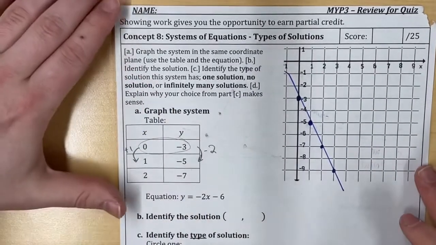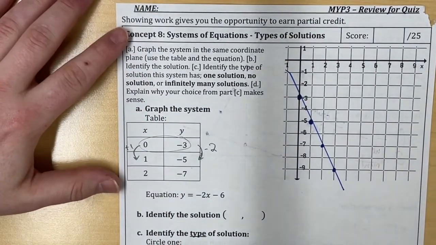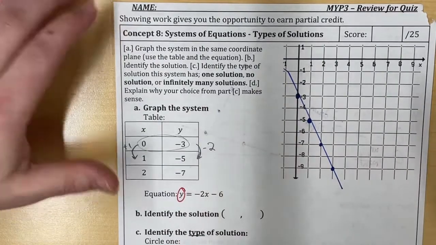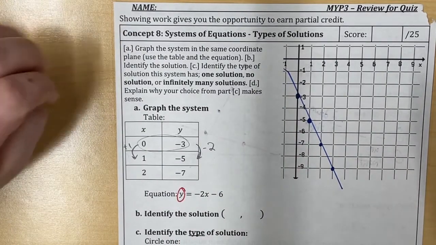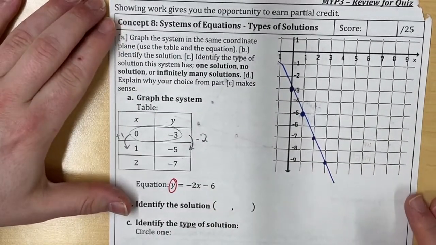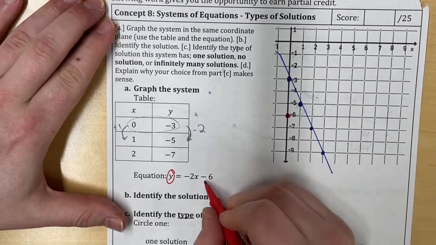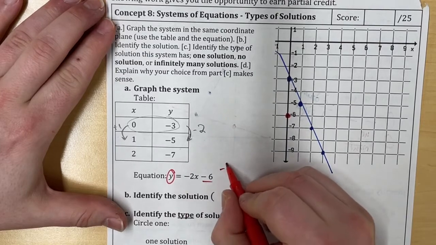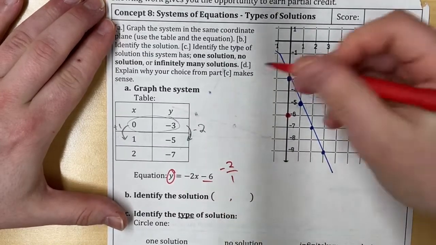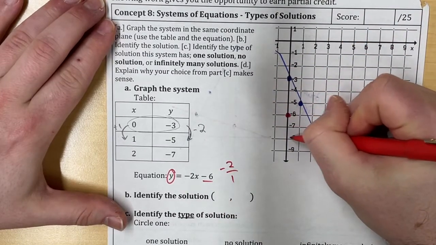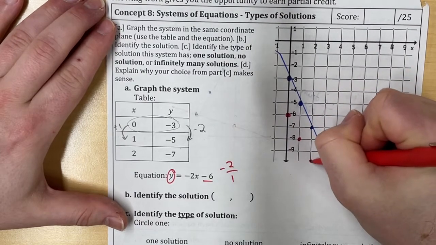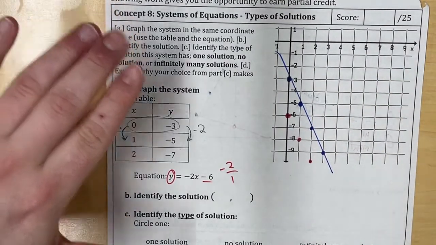So once I have those points, then I could say, okay, take my second equation, so I have y = -2x - 6. So I have to plot that point of (0, -6). It's going to be my y-intercept, and then use your slope, so I have -2 over 1, same kind of stuff actually. So we go down 2 and to the right 1 for that red function.